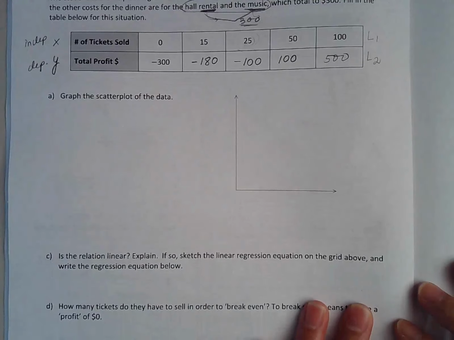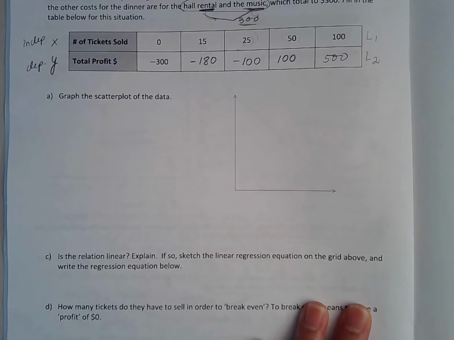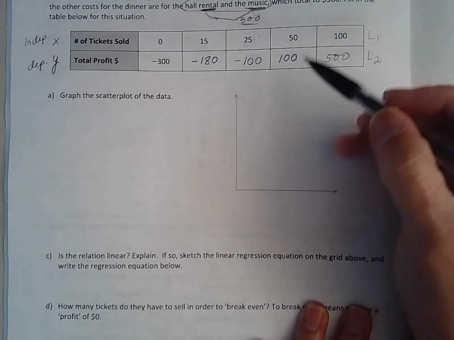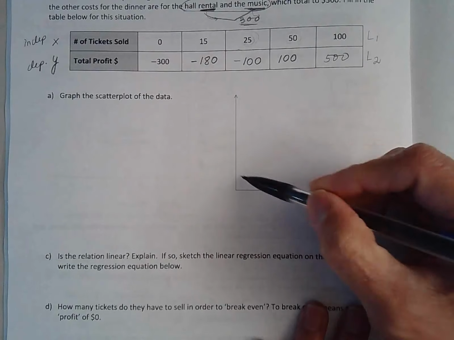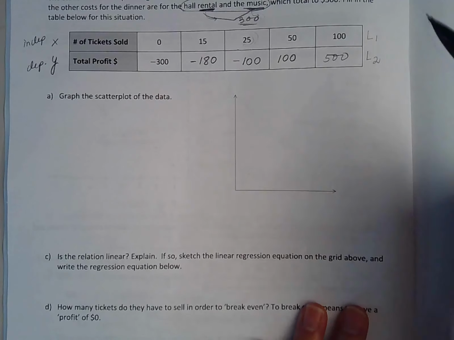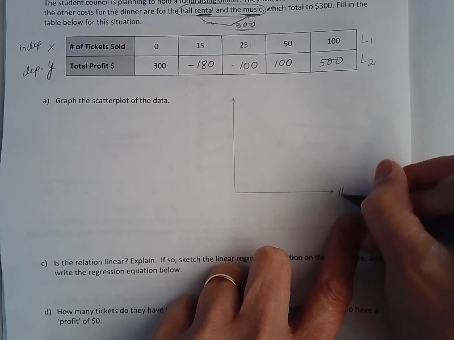Before we just jump onto that one, which is the next part, what we're going to do is we're going to graph it, okay? And we want to make sure that we're graphing it properly. On the x-axis is the number of tickets sold.